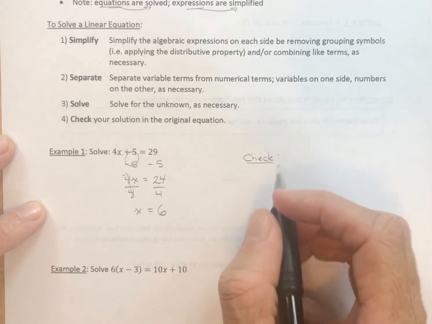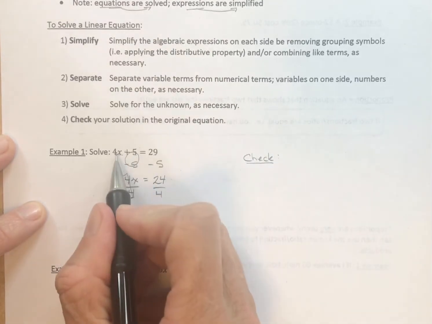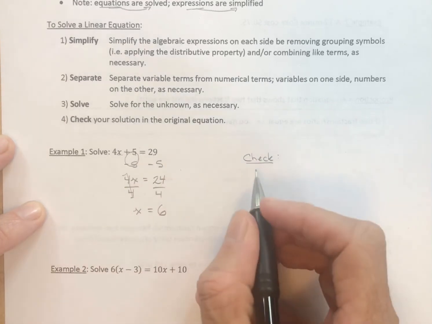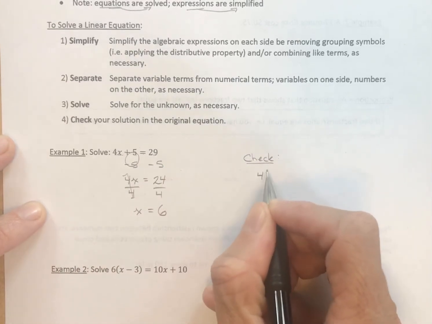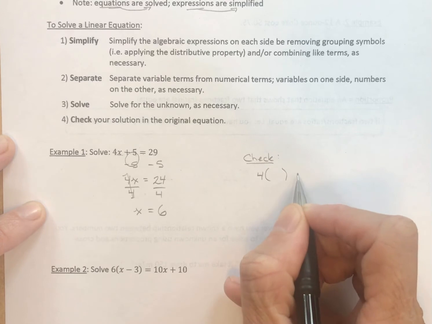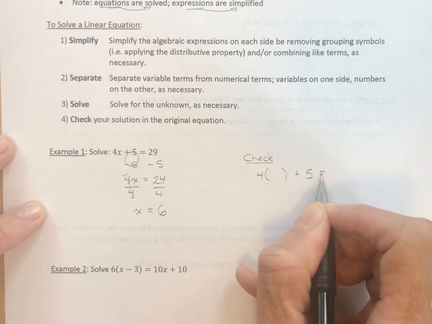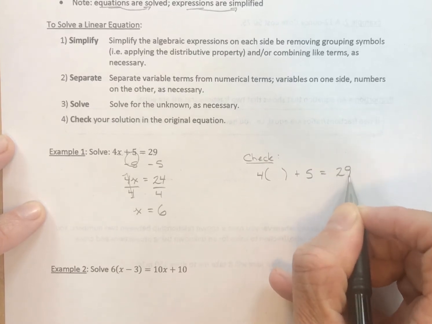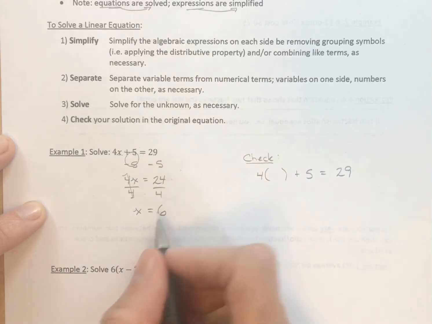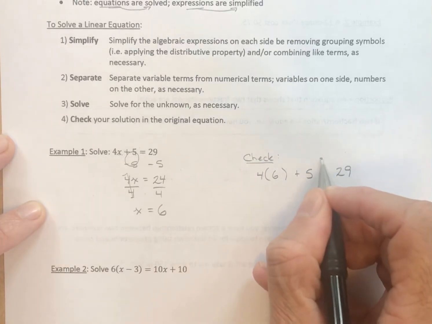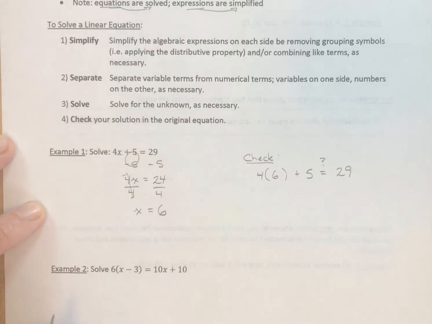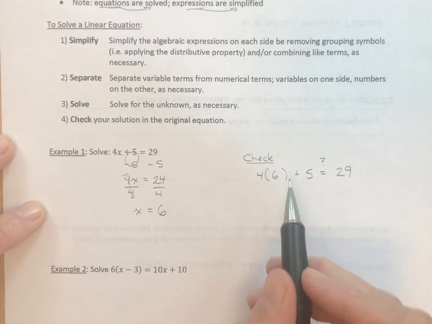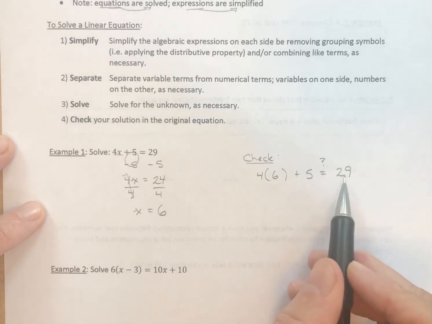Okay, and we'll make use of a calculator. So our equation is 4x plus 5 equals 29. I replace the variable with parentheses. Okay, I think the answer is 6, and this is a question. Is this true? Okay, does the left side equal the right side?